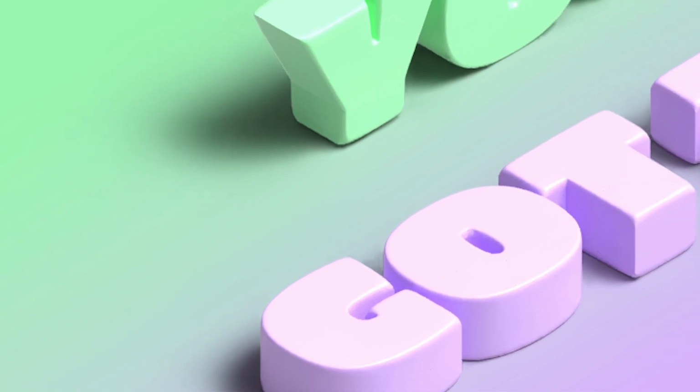Today I'm going to show you how to create this whimsical 3D text effect in Adobe Illustrator.